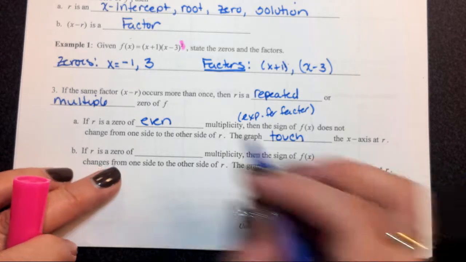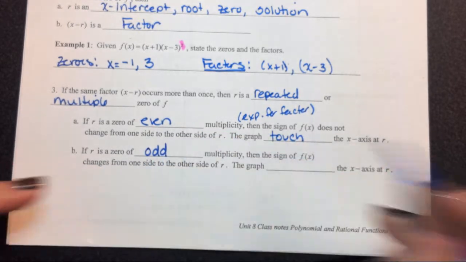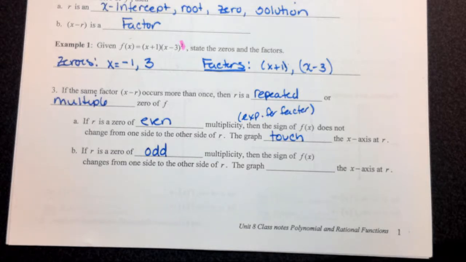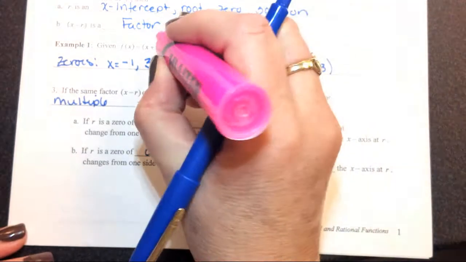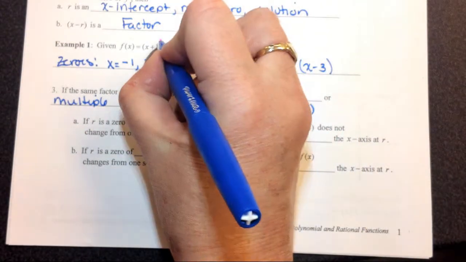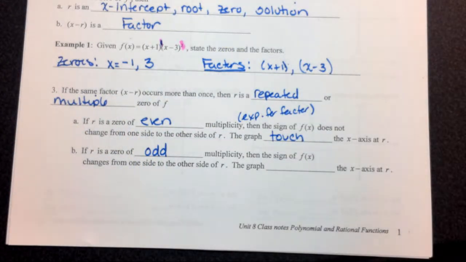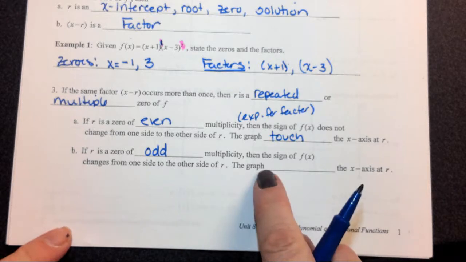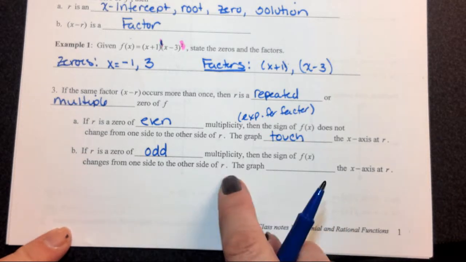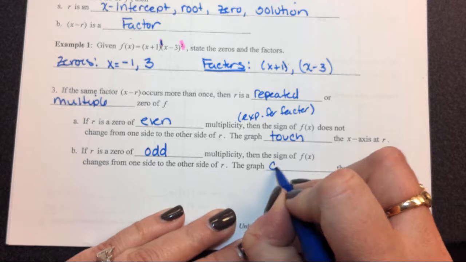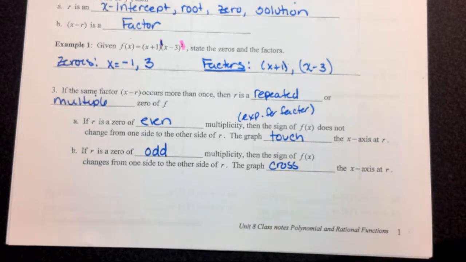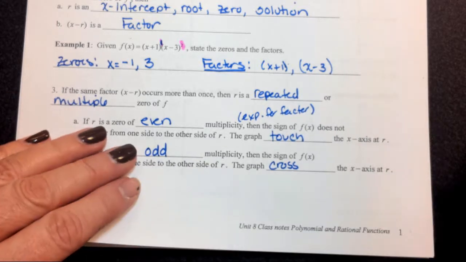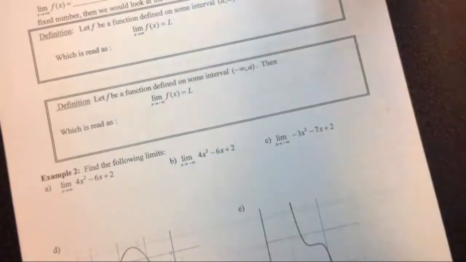If you have an odd multiplicity, in other words, the exponent for your factor is an odd number, like it is up here for x plus 1. x plus 1 is actually to the first power. So if that multiplicity is odd, then it will change sign. What that means is it is going to cross over the x-axis. So the graph is going to cross the x-axis at r. So you look at that power to see graphically what's happening. Is it just going to touch the x-axis, kind of bounce off it, or is it actually going to cross over the x-axis? You can tell by the factored form of your polynomial. All right?